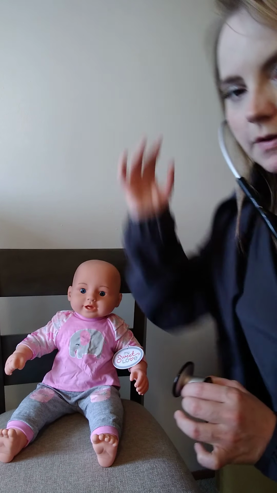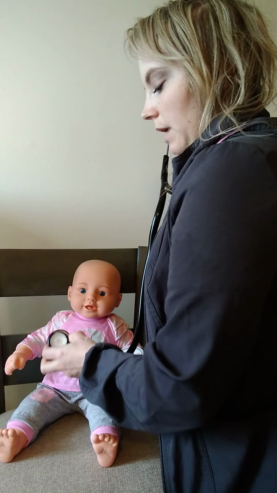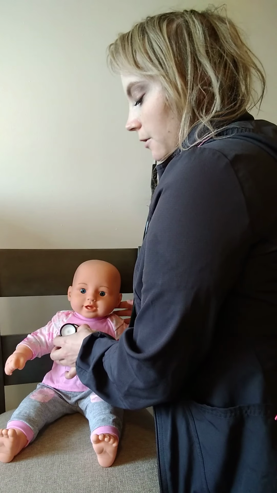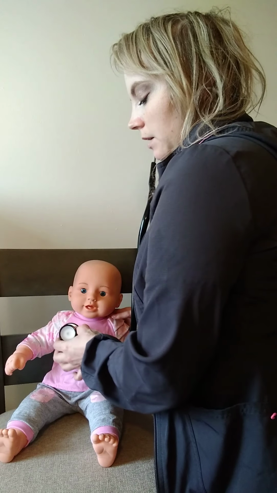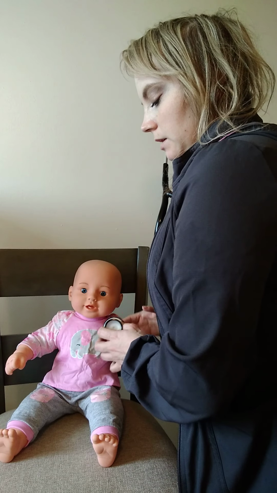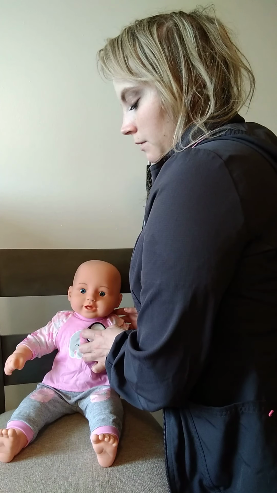So for the aortic valve, we're going to come down on the right side and go down to the second intercostal space. Okay, sounds good. We're going to go on the left side to the second intercostal space. This is the tricuspid valve.